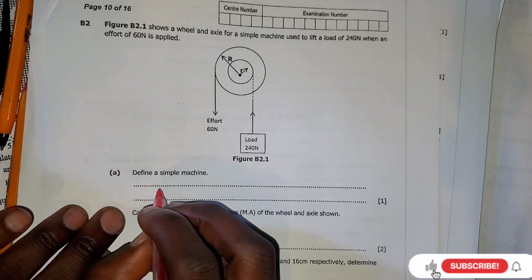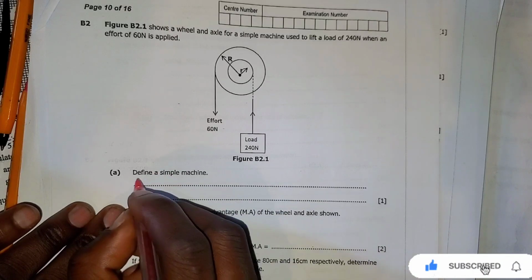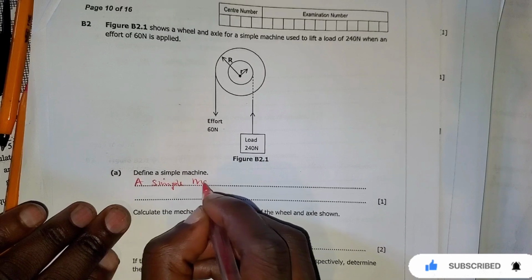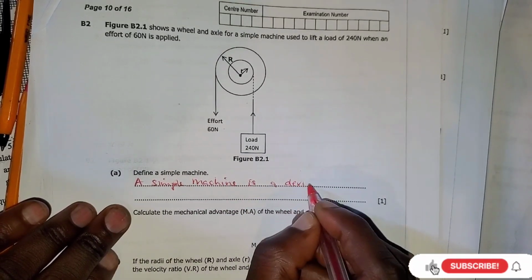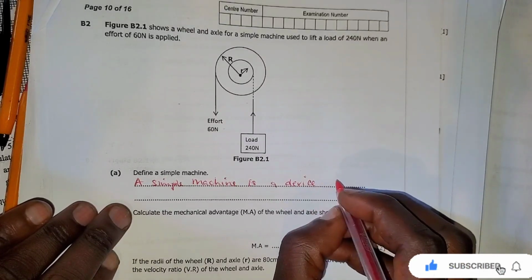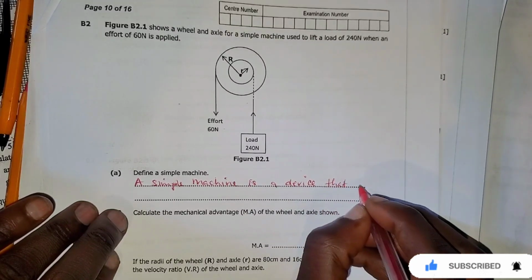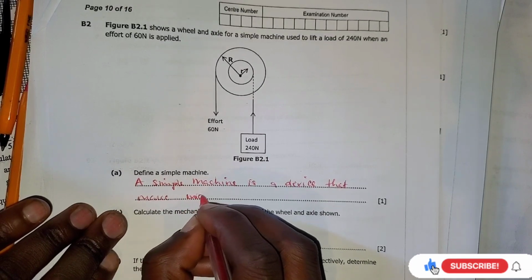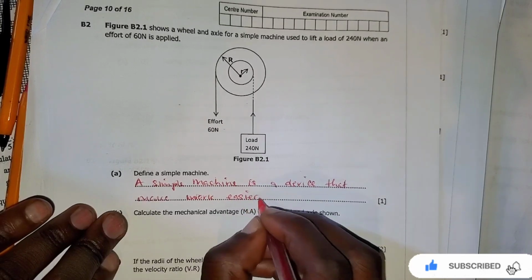You can say a simple machine is a device that makes work easy or easier.